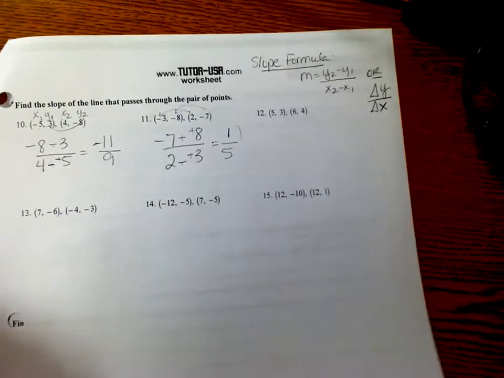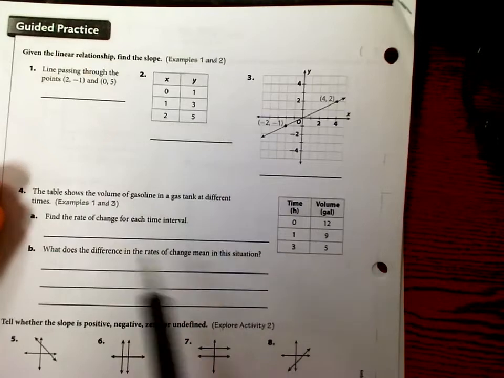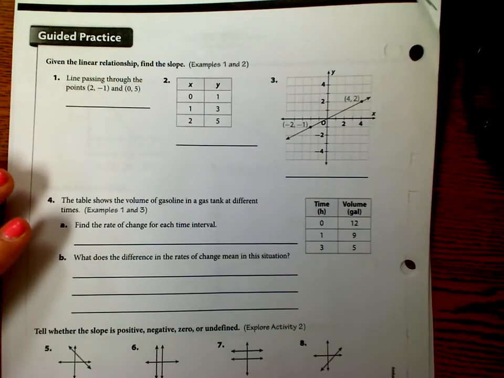All right, your job is to finish these points and then also finish this page 176. Okay, and all of this will be due on Wednesday.